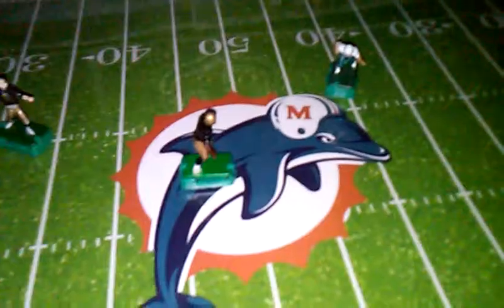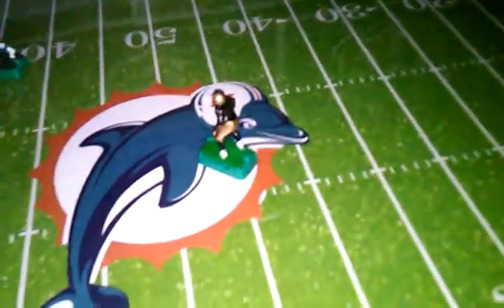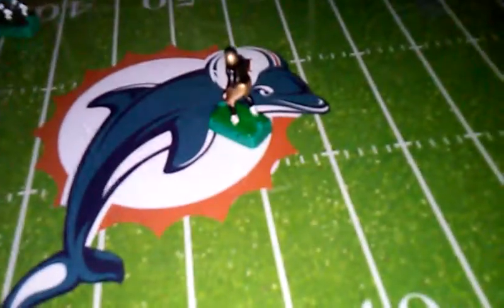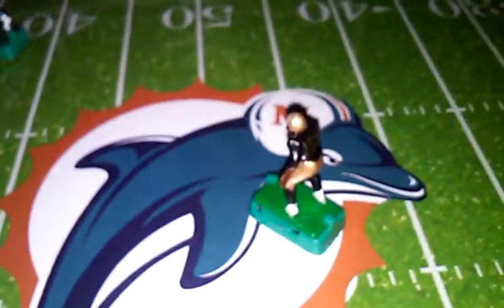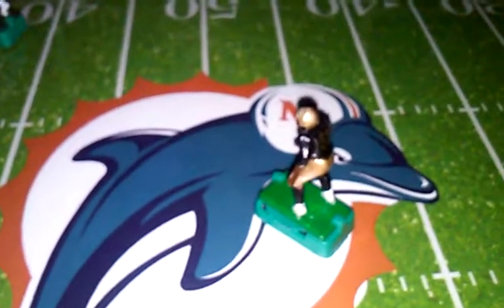And let's see what Jimmy Graham does. Oh, nearly escaping, nearly picking up that extra yardage. Very elusive, hard to tackle. And a tip.